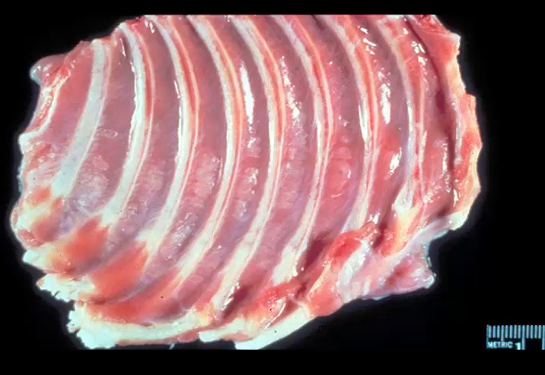Number 9 is tissue from a cat. Can you give me a morphologic diagnosis and a cause?